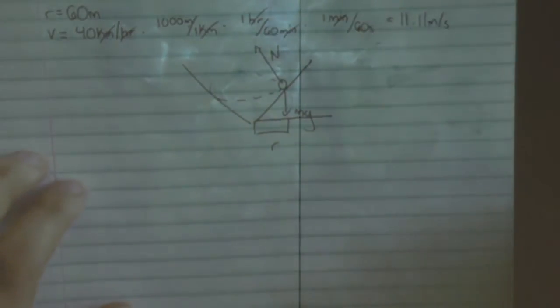So what forces do you have acting on you? Well, it said that we don't want to depend on friction. So no friction. We will always have weight downward. And then we have normal force going perpendicular. I'm going to move this a little bit. So we want to find the angle theta at which we should make this curve.